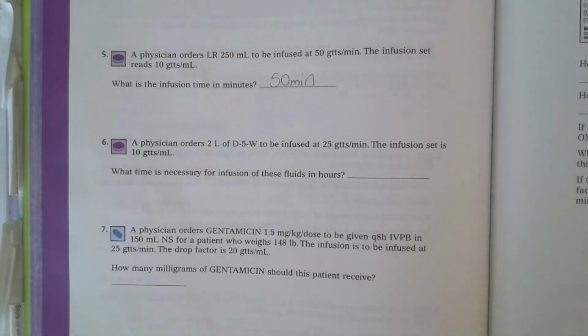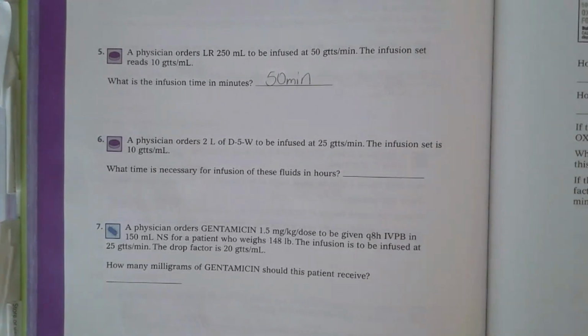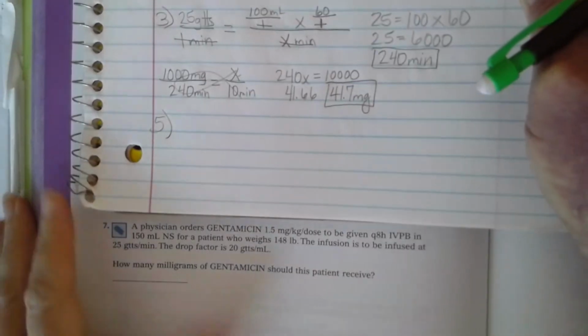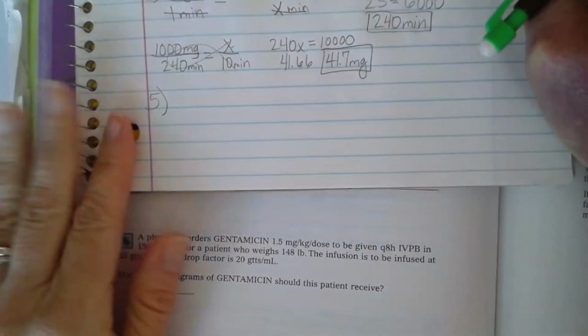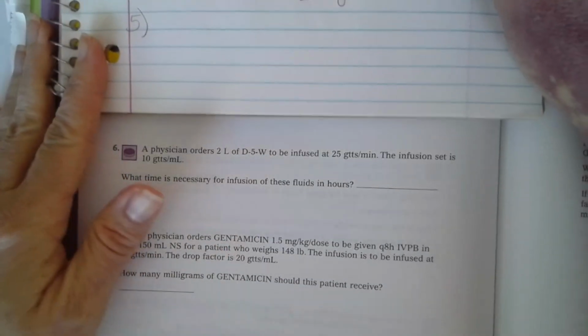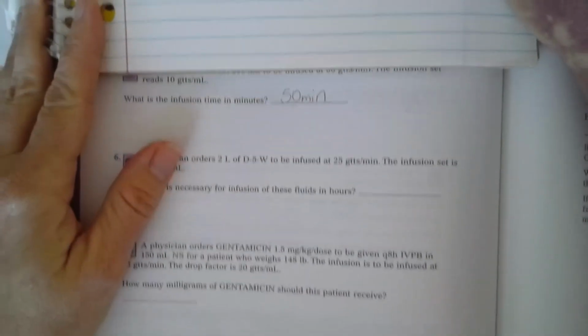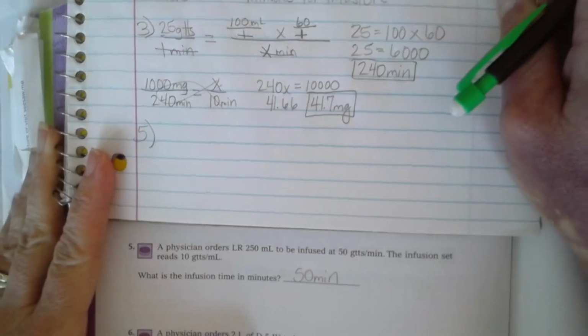So what we're going to do is still plug into our main formula. Let me see if I can get it on there. There we go.